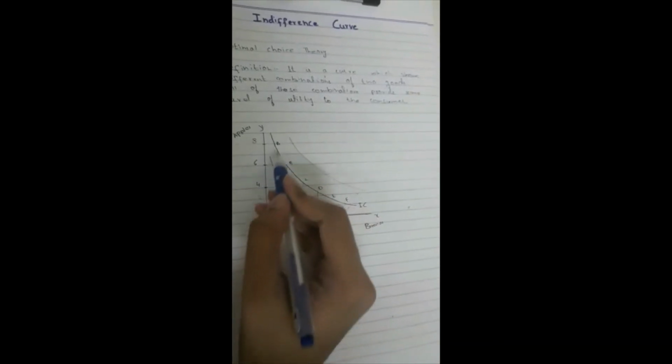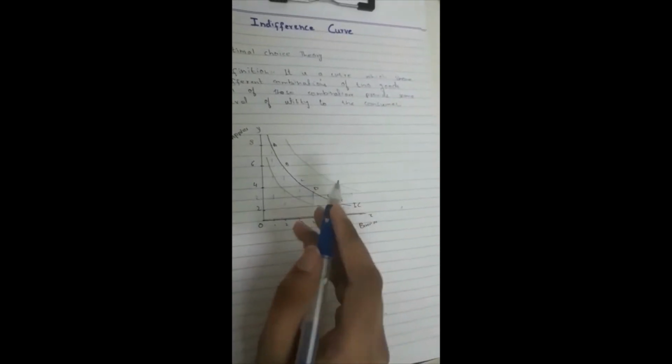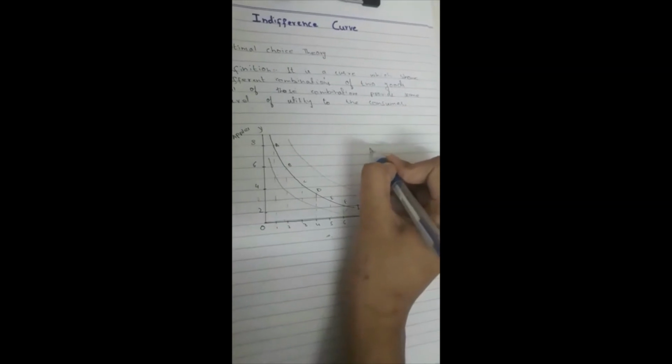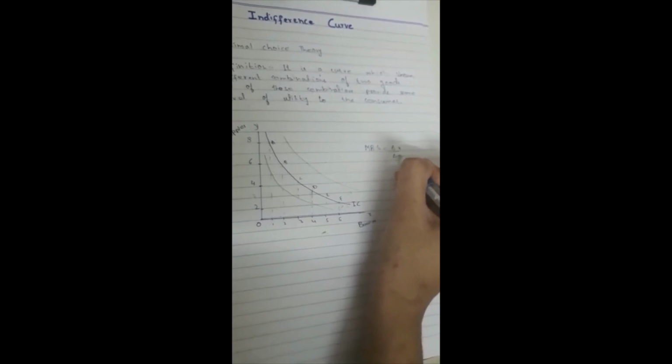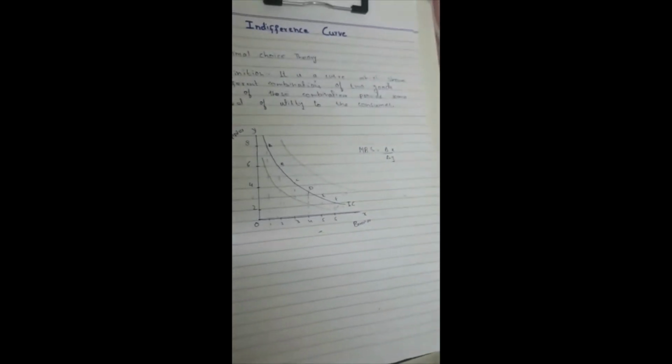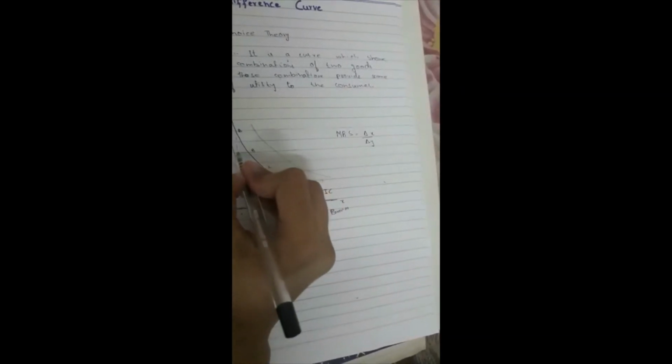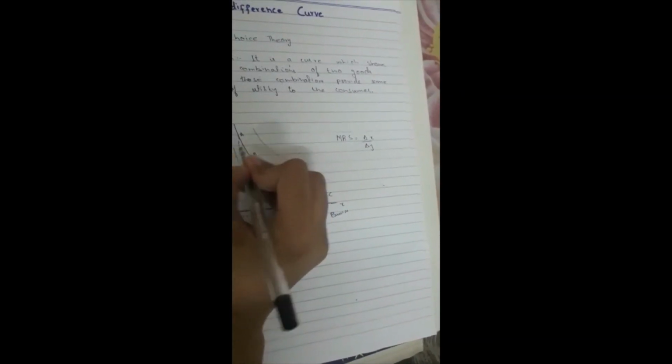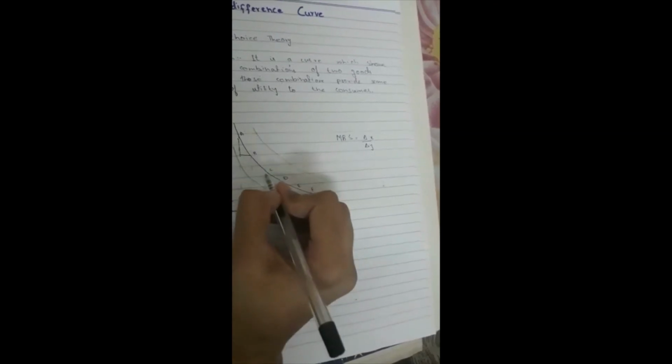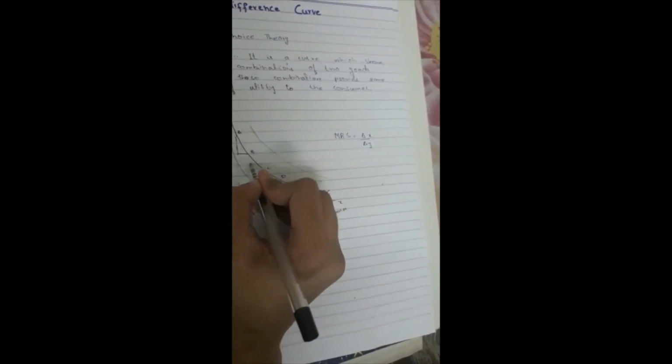So the slope of the indifference curve is the marginal rate of substitution, MRS. It is the change in good 1 divided by the change in good 2. So this is the marginal rate of substitution, and it diminishes.